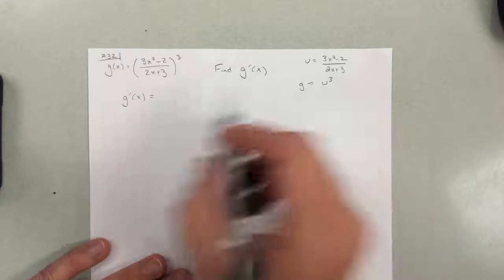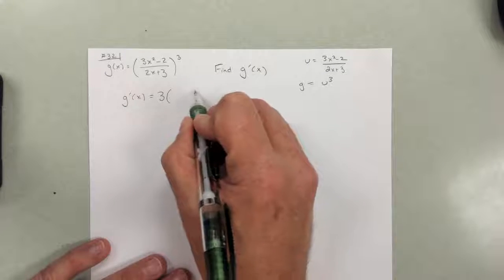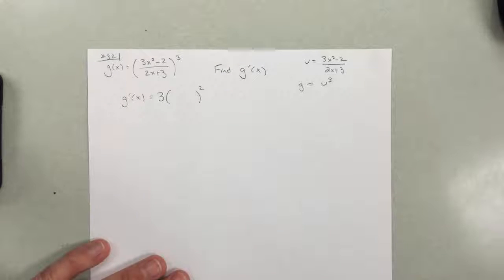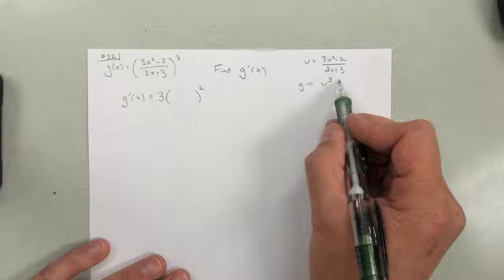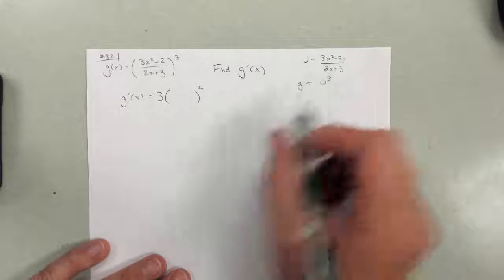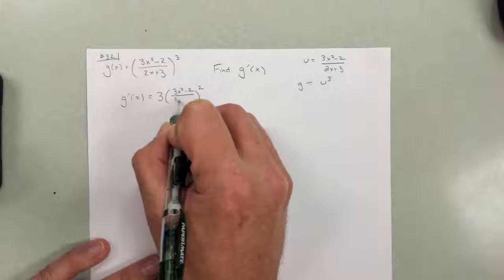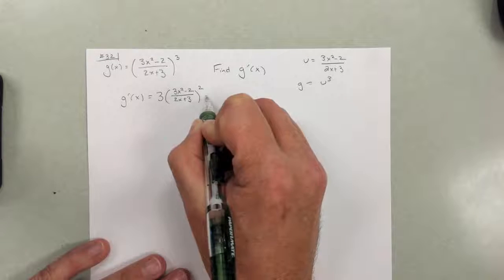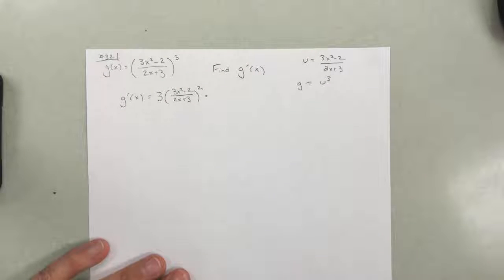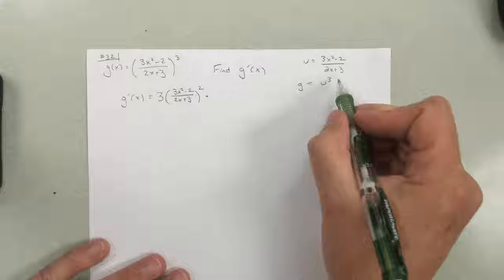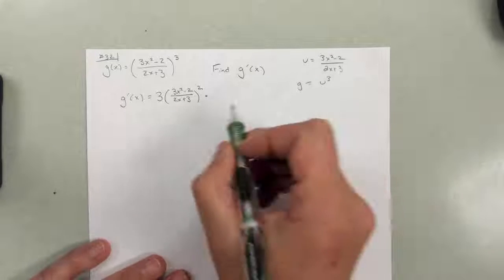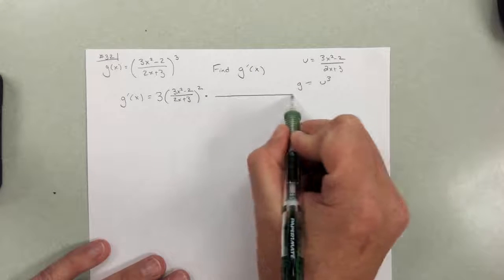The derivative of something cubed is 3 times that something squared. So 3u squared. But what's u? This thing. So let's write that in there. 3 times (3x squared minus 2) over (2x plus 3), squared, times the derivative of the inside. Now the derivative of the inside is this quotient, so we have to apply the quotient rule.